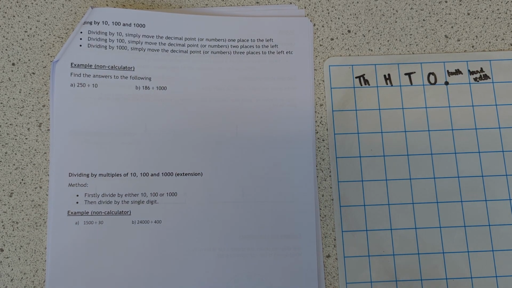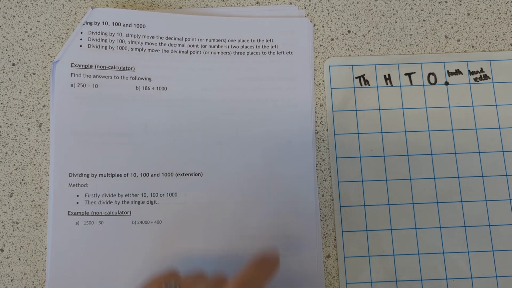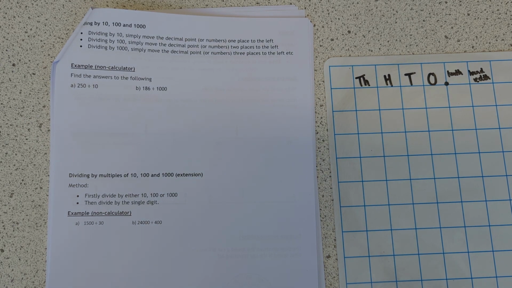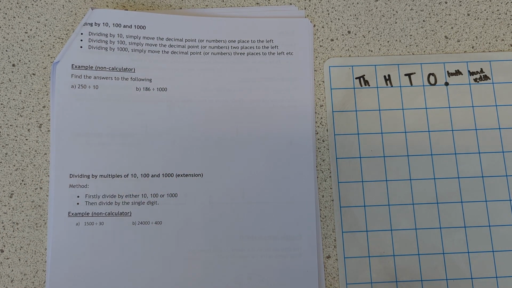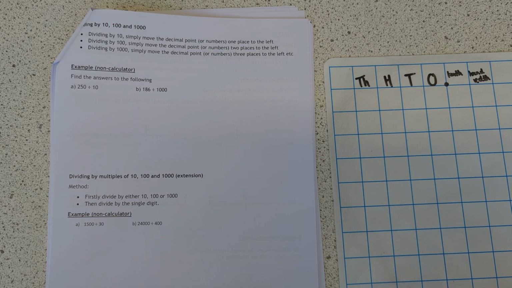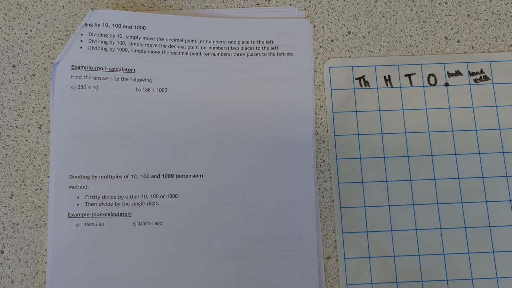So we're going to be looking at dividing by tens, hundreds and thousandths just now. So we're just going to go straight in and look at 250 divided by 10. A couple of different ways of doing this. You can just do it the kind of using your fingers way, asking, okay, well, how many tens go into 250?